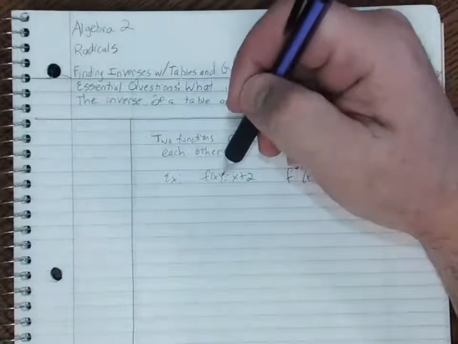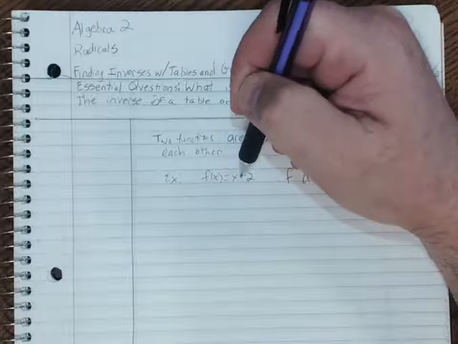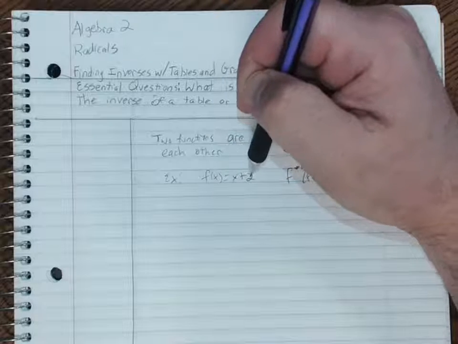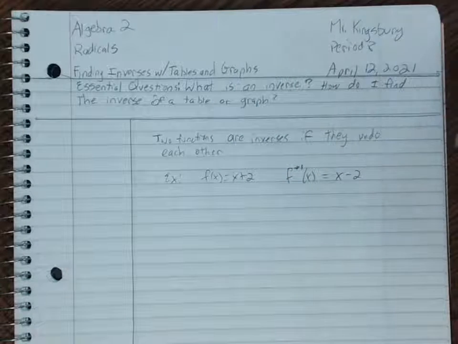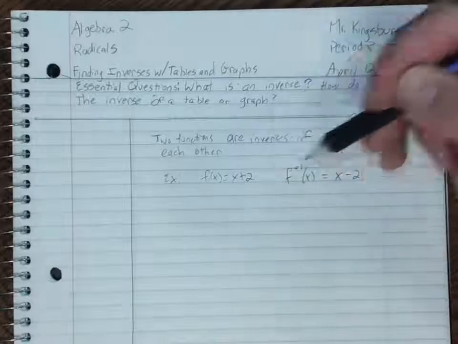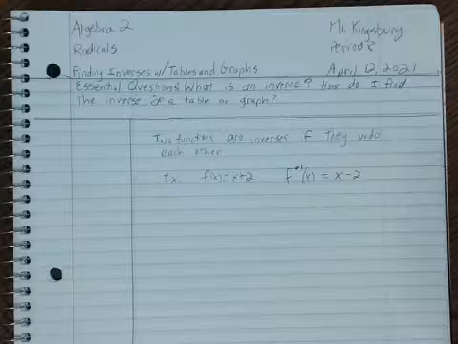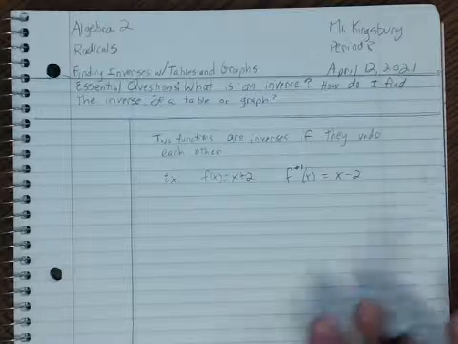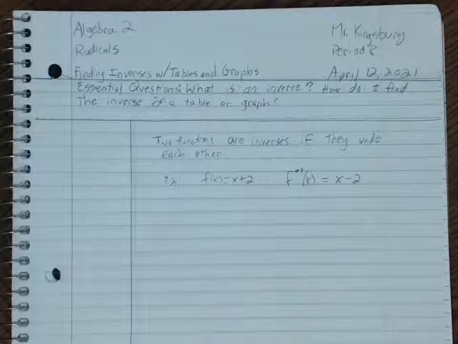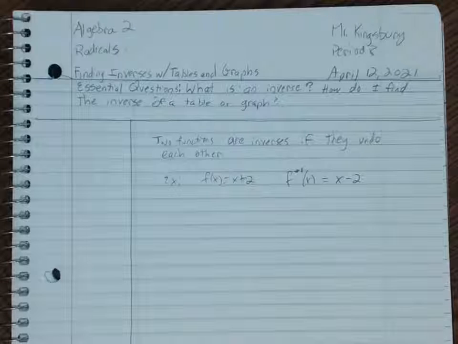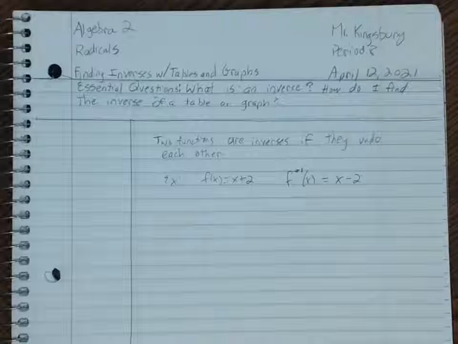So let's say I put a 3 in here. 3 plus 2 is 5. 5 minus 2 is 3. This undoes what this did. That's how I know that they're inverses. That's not going to be terribly important for us, but you need a basis to work off of. We're going to look at today how we find the tables of inverses and the graphs of inverses. With the graphs thing, I'll explain more when we get there.